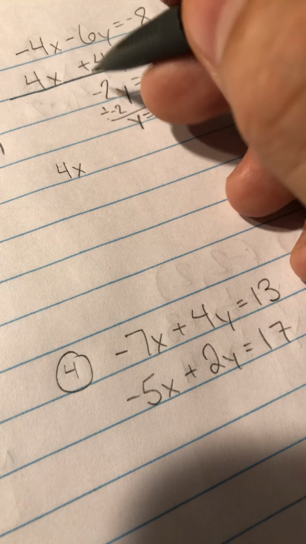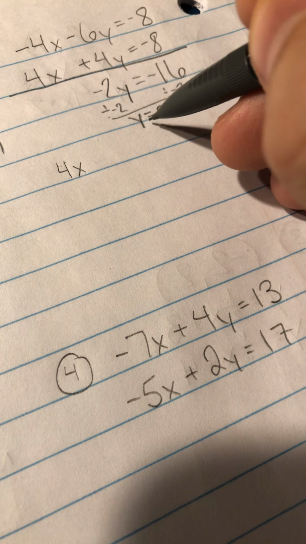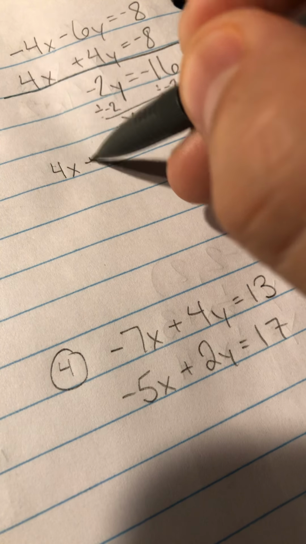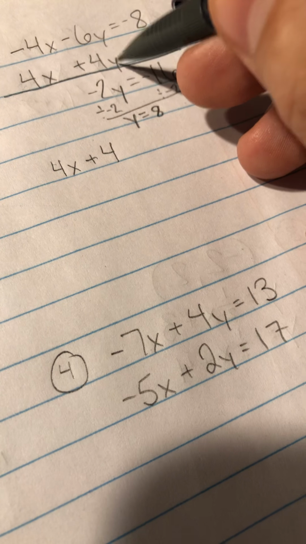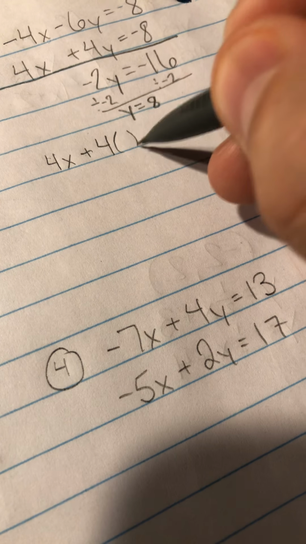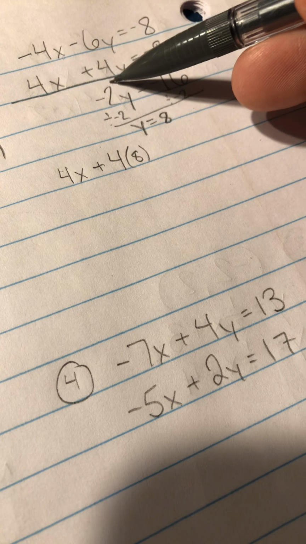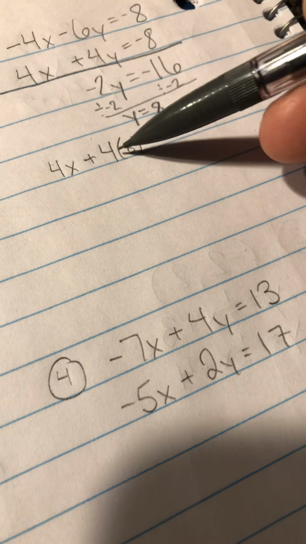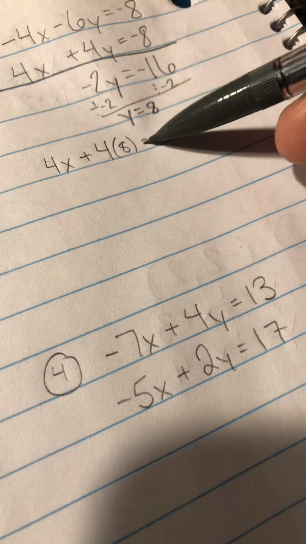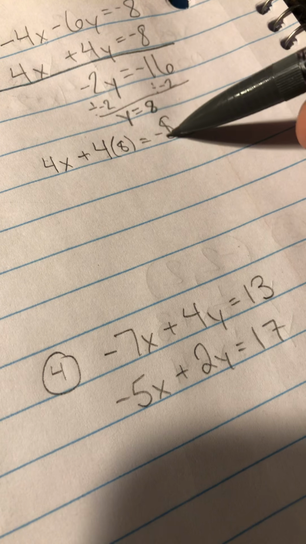So 4x. We're looking for the x now since we already found the y. And then we're going to do plus 4. And instead of putting y, we're going to throw in that 8 being multiplied, because it is 4 times y. And then we're going to be doing 4 times 8 equals negative 8.